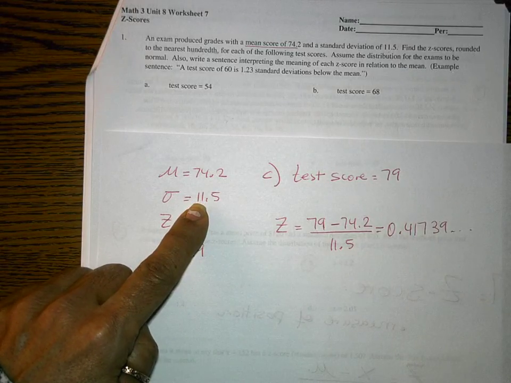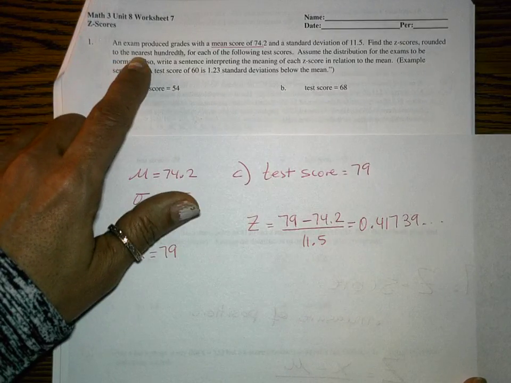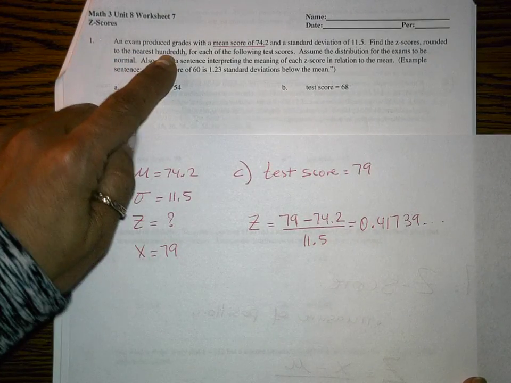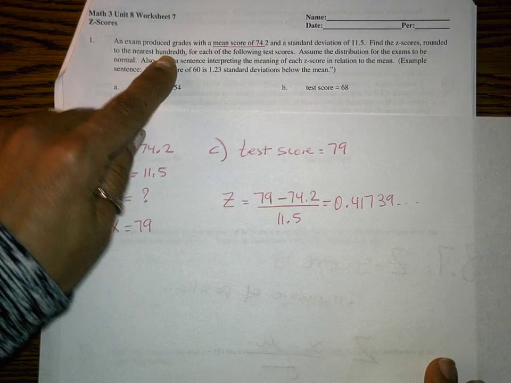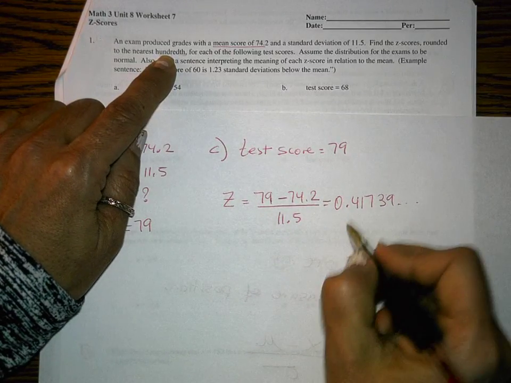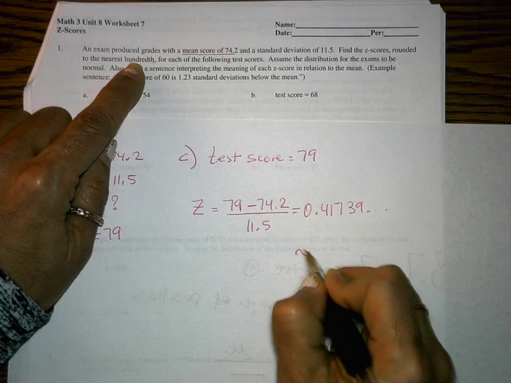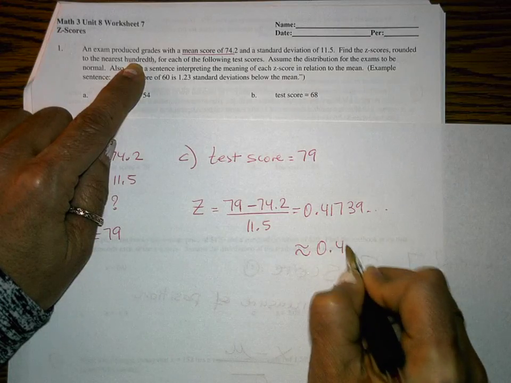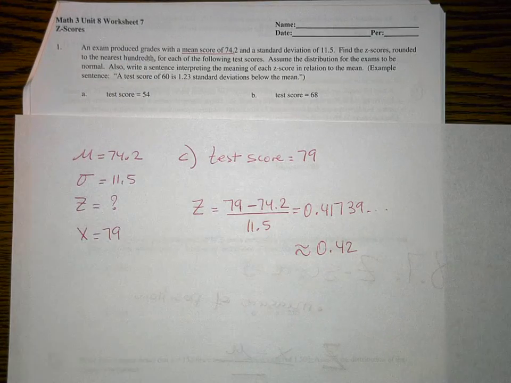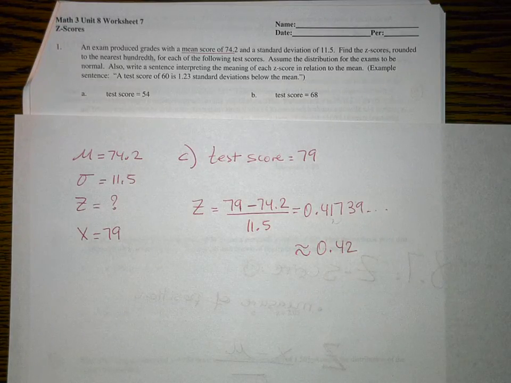0.417399, whatever. But they asked me to round to the nearest hundredth. That's usually what we need for z-score, 2 decimal places. So I would round the z-score to 0.42. If you ever go into statistics, you will notice that we always try to keep the z-scores to 2 decimal places. Because of the 7, I turned the 1 into a 2, and it's approximately 0.42.